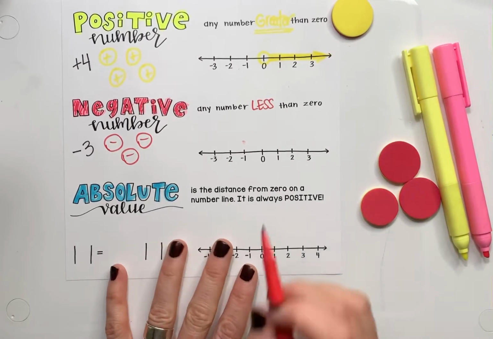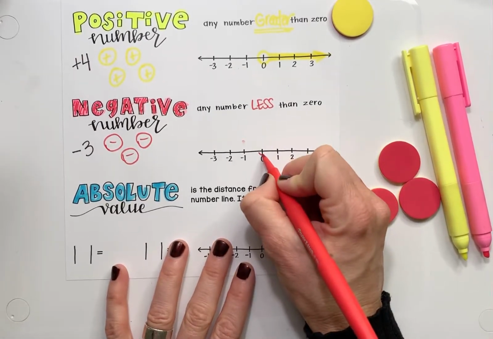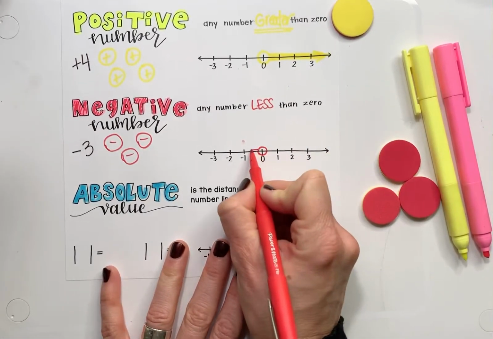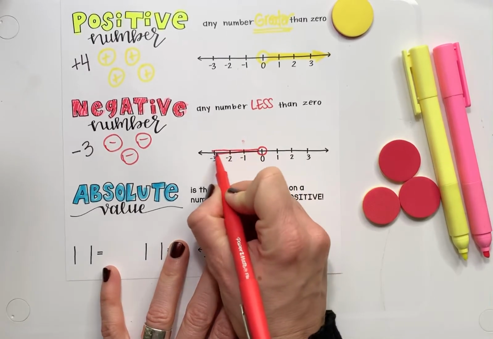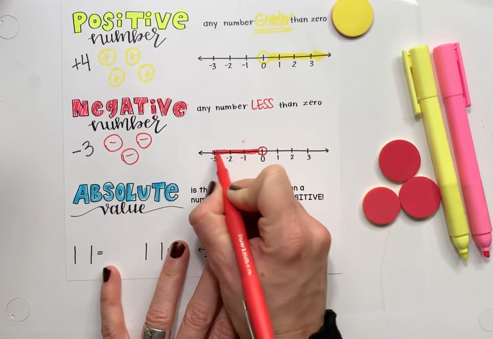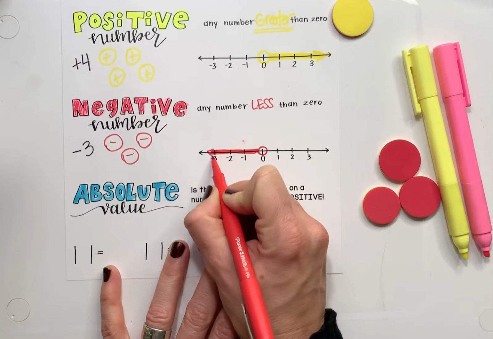So a negative number is any number less than 0, and I can show that on a number line like this. So anything on this side is going to be a negative number.